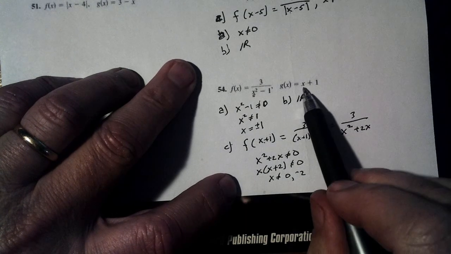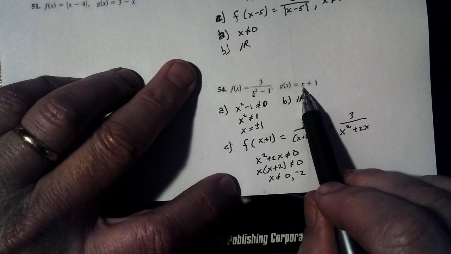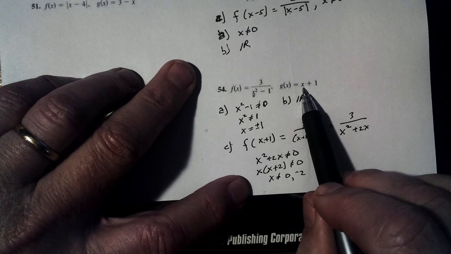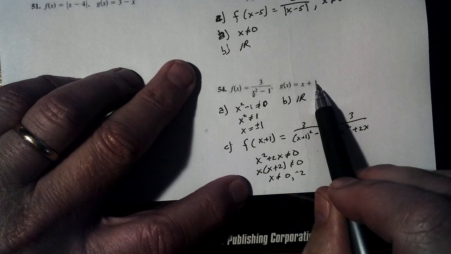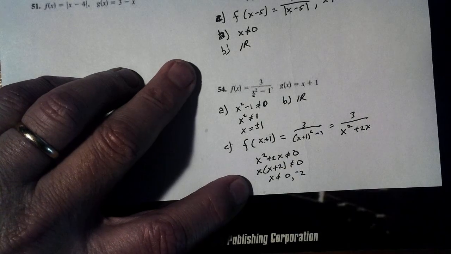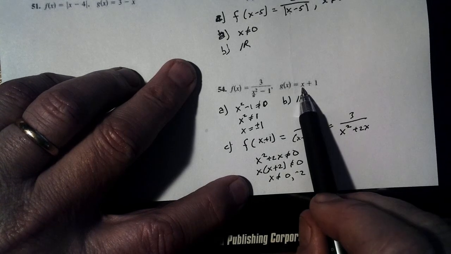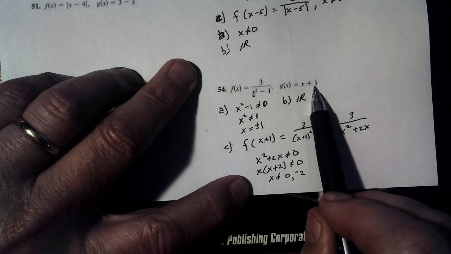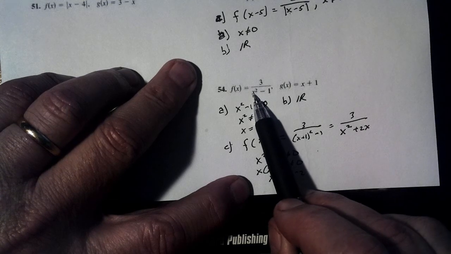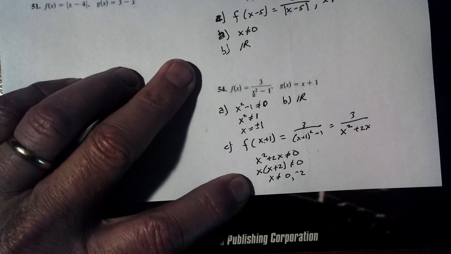Watch this. Why can't I put 0 here? Well, if I put in 0 here, I get into G, I get 1. And then if I turn around and put 1 into this function, I've got problems. If I put in negative 2 in here, I get negative 1. If I put negative 1 in here, I get negative 1 squared, positive 1 minus 1. I get problems.